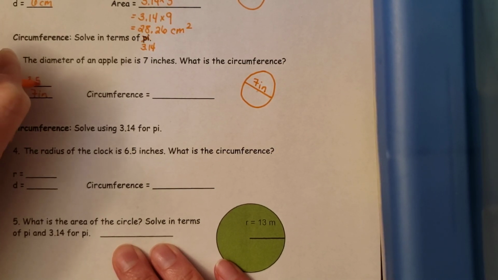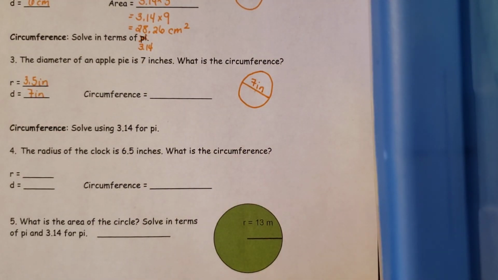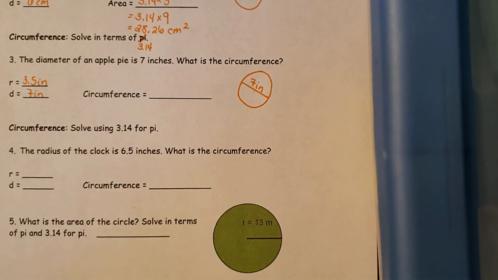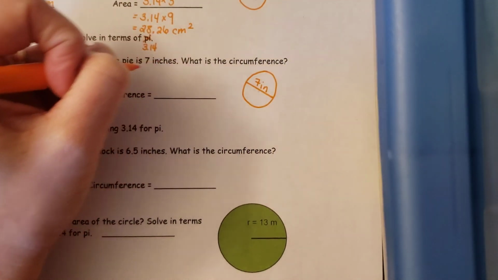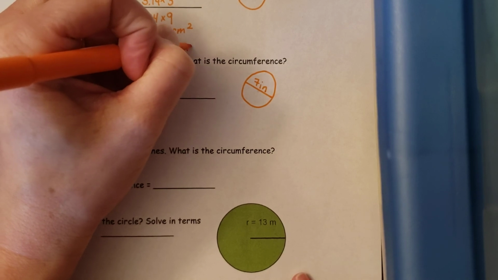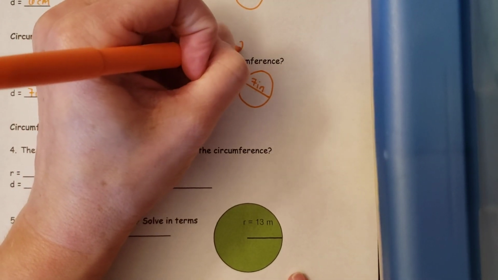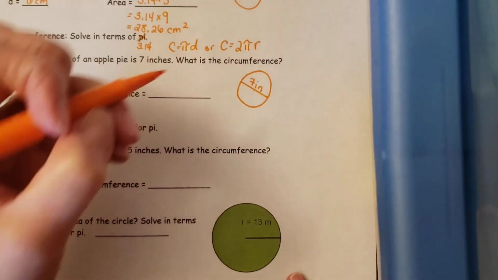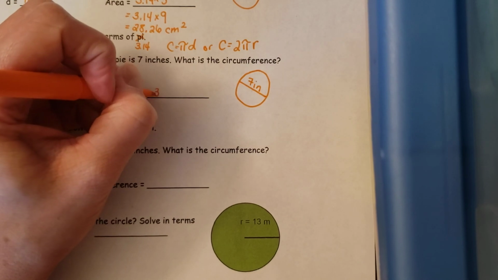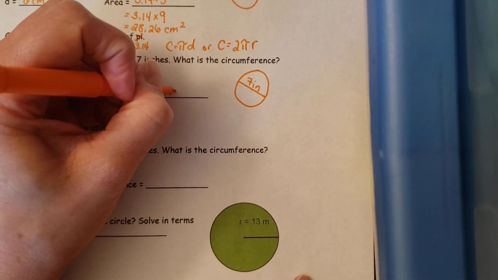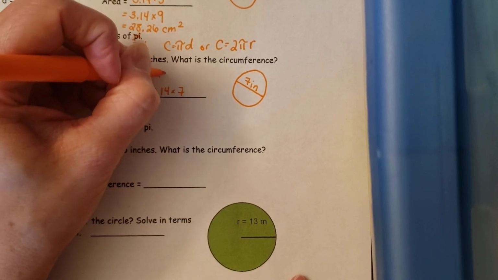That's right, 3.5 inches. Now for circumference, we're going to have 2 ways we can solve. And I'll do both. You pick which way you want to do. Remember, we have the choice of saying circumference is equal to pi times diameter, or circumference is equal to 2 pi r. Well, let's start here. Pi times diameter. 3.14 times 7. So this is the one where we're going to use pi times diameter.